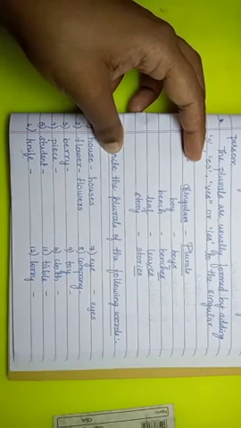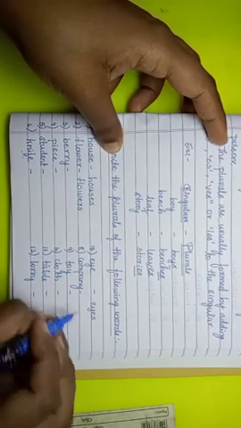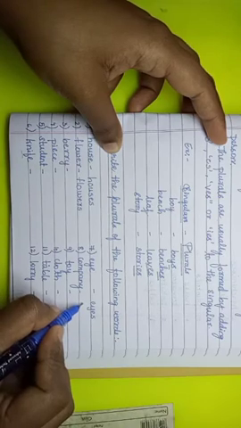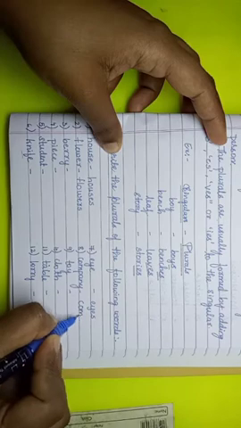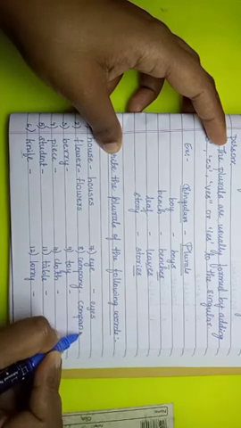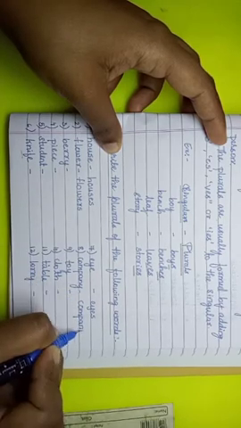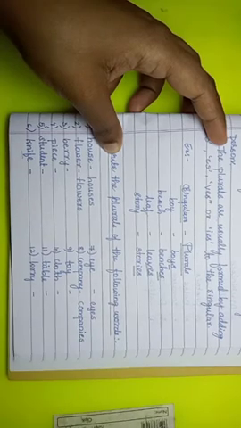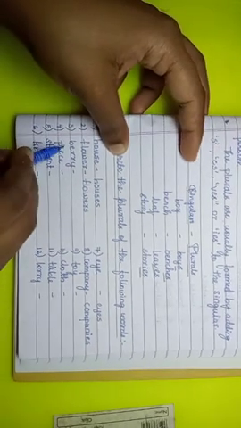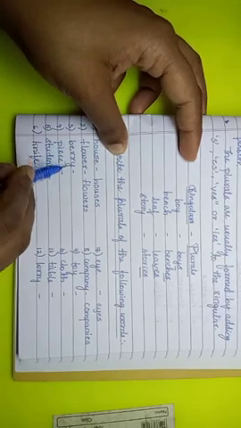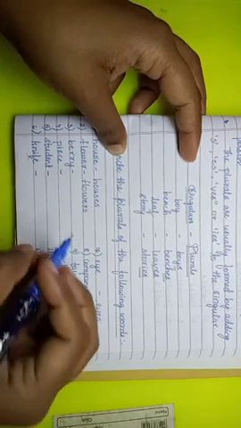So what about the next one? Company. What will company become? Companies. So the plural of company is companies. Instead of y, I am going to add ies. Then it will become the correct plural. What about the next one? Berry. How to write the plural of that?